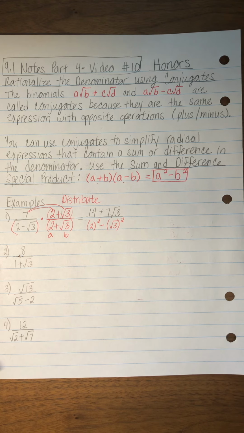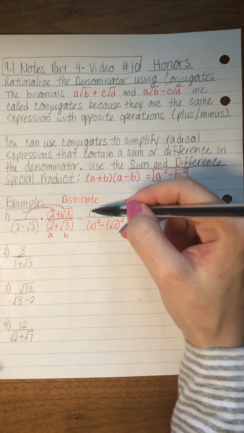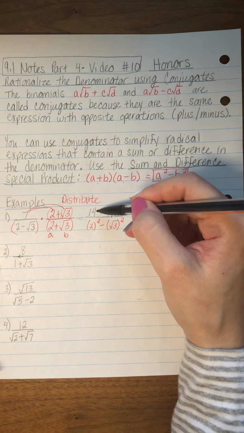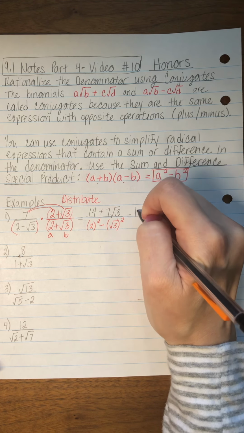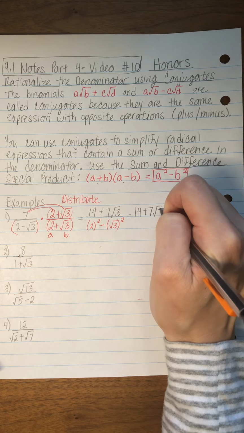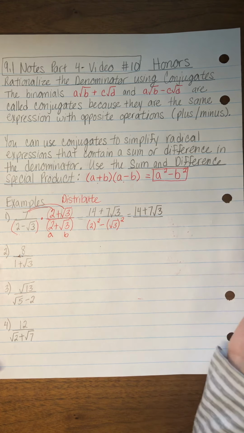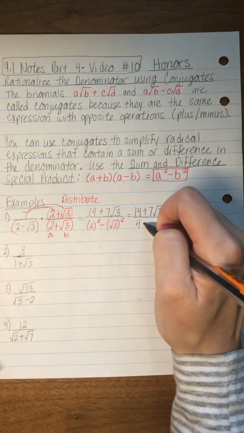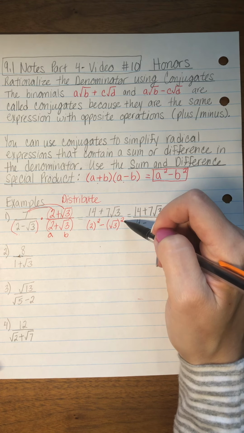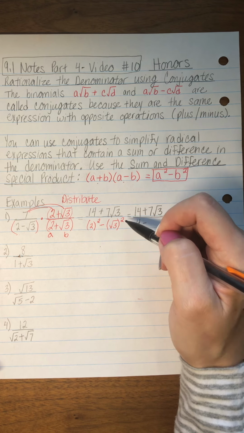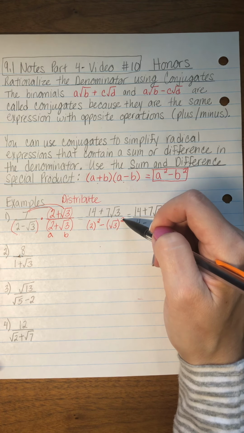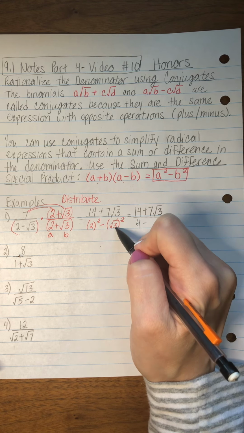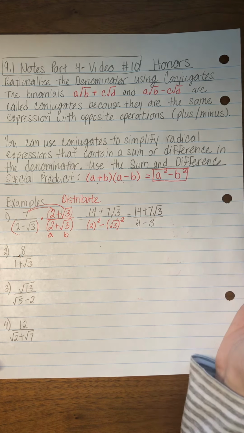Okay, nothing happens with the numerator. This stays the same. I cannot add them together because they're not like terms. This one has a radical 3 and this one doesn't. So they're going to have to stay separate: 14 plus 7 radical 3. In the denominator, let's square both of these. 2 squared is 4 minus the square root of 3 squared. The square and the square root are opposite operations of each other. So essentially, the square and the square root cancel each other out, and we're just left with 3.